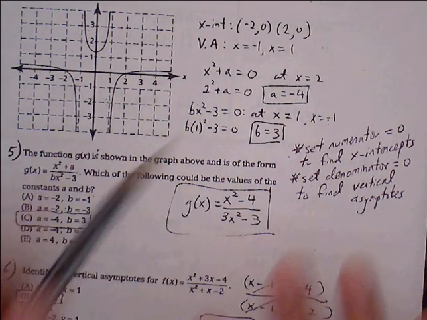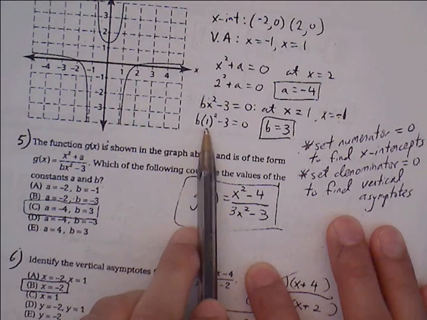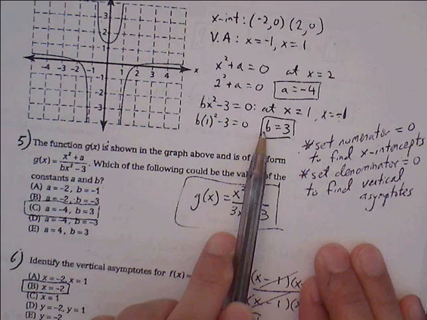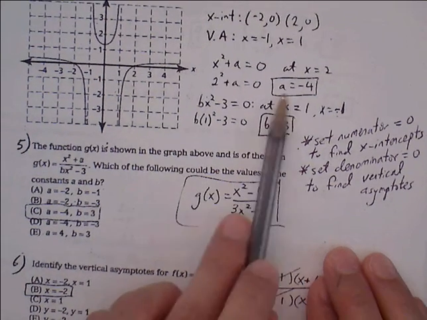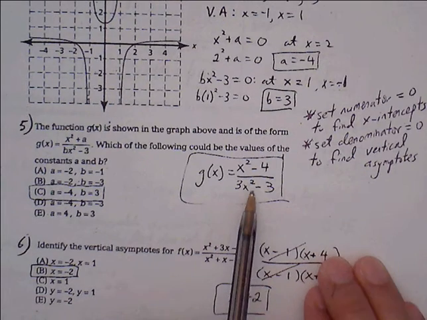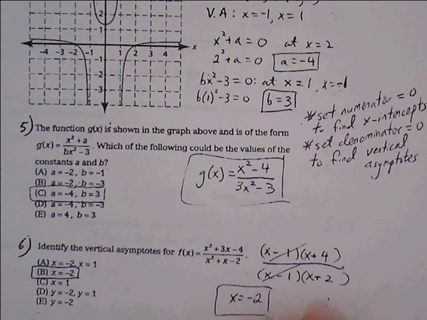If I plug in x equals -1, I get the same result. -1 squared will still give us +1 times b, which is b minus 3. So we get b equals 3. So a equals -4 and b equals 3. Replace that into our expression, we get x squared minus 4 over 3x squared minus 3.